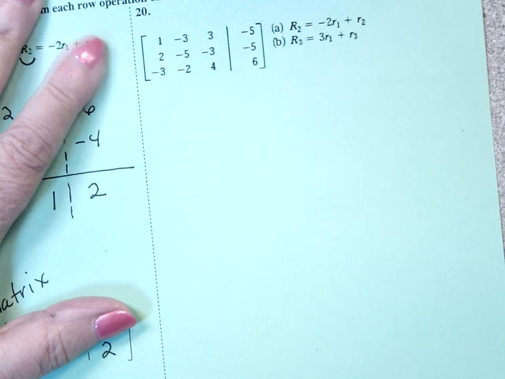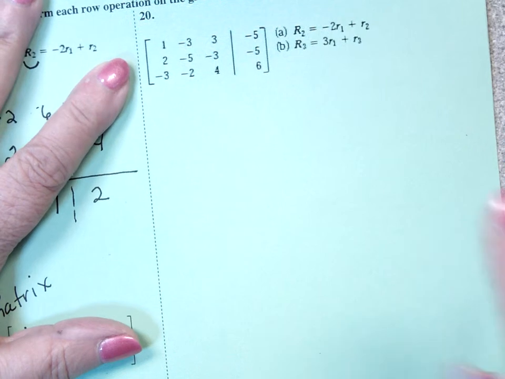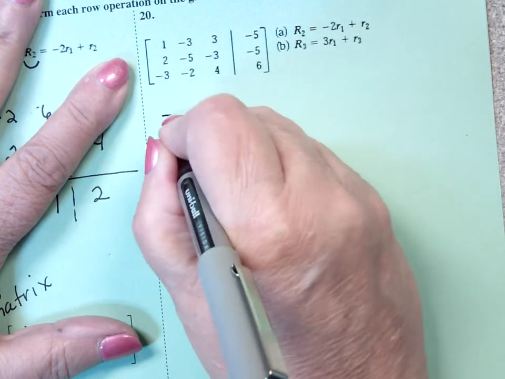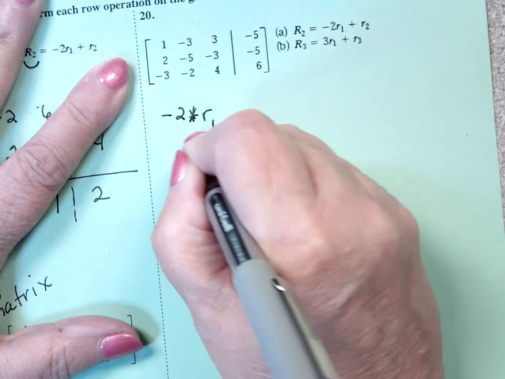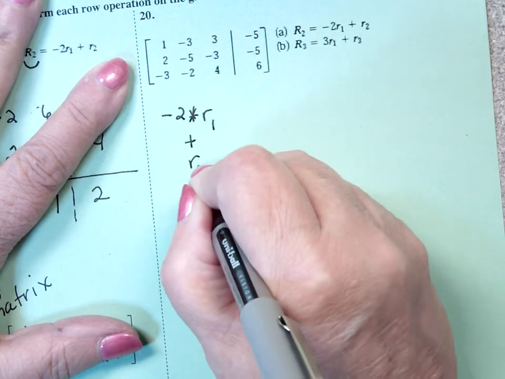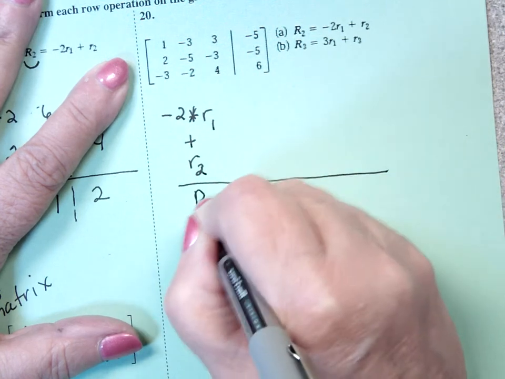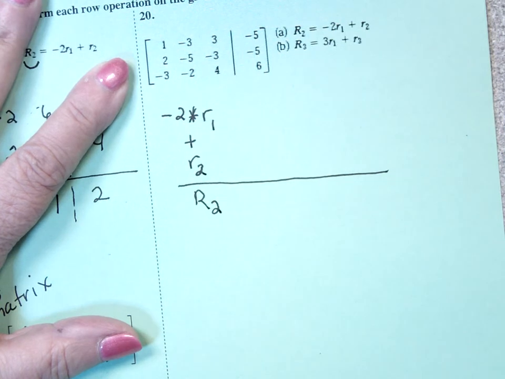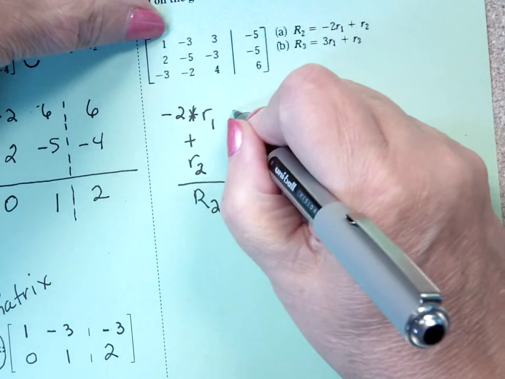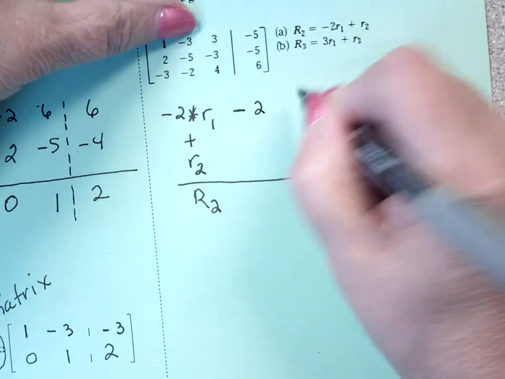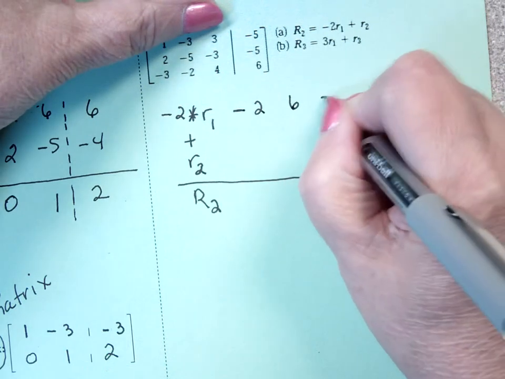Now, what are they going to be replaced with? Well, it says give me a new row 2. The new row 2 is taken by taking negative 2, multiplying it times row 1, and adding it to the existing row 2. That's going to give me a new row 2. So that's my replacement row. Negative 2 times positive 1 is negative 2. Negative 2 times negative 3 is positive 6. Negative 2 times positive 3 is negative 6.